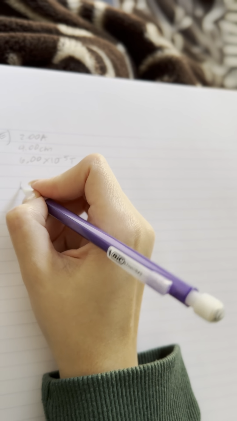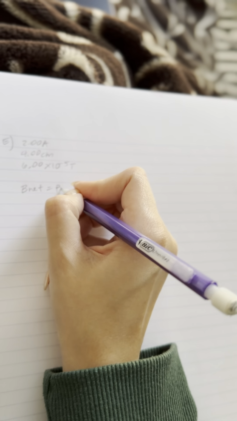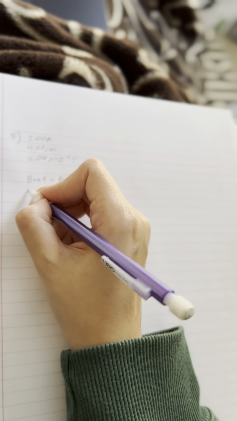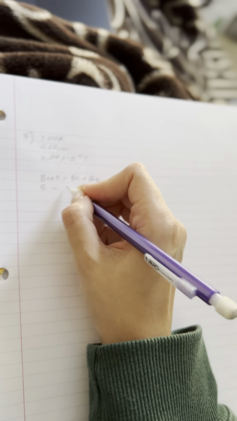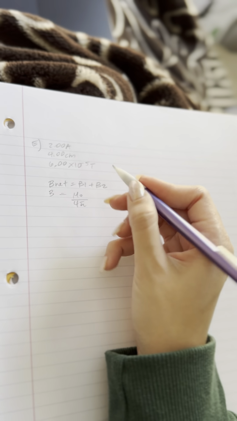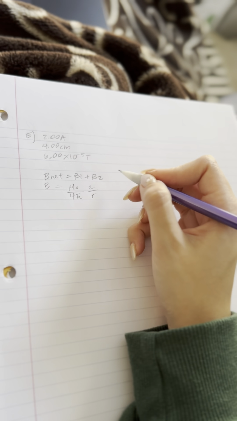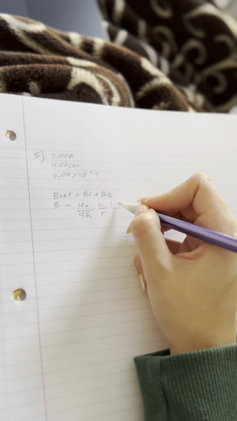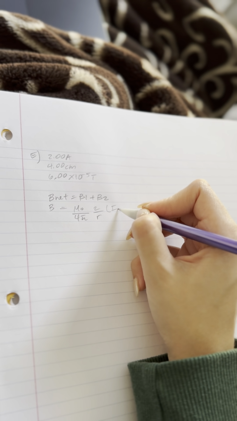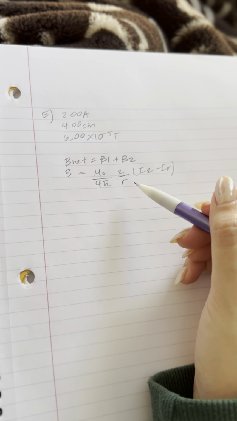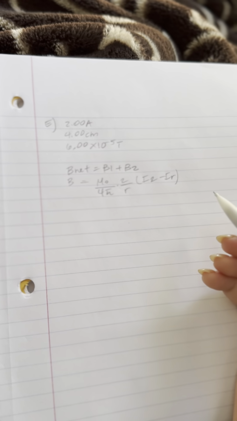So we remember that B net is equal to B1 plus B2. So here we're going to use the same formula that we previously used, mu 0 divided by 4 pi. We're going to rearrange this a little differently for this problem just to make it easier to solve. So this will be multiplied by 2 divided by r, and then I2 minus I1. This is actually a different formula now that I'm thinking about it, not the same as the one that we used before, but very similar.